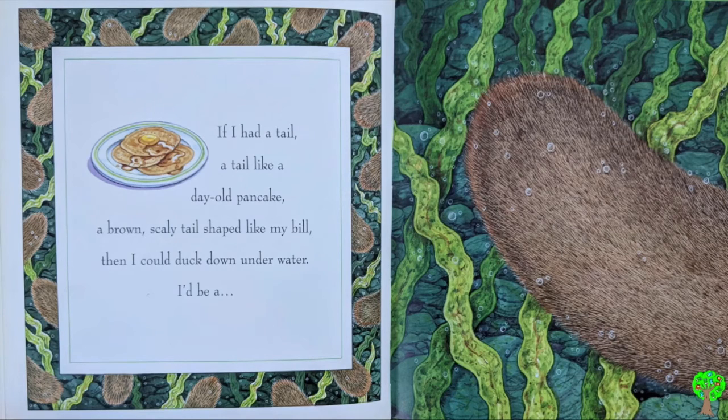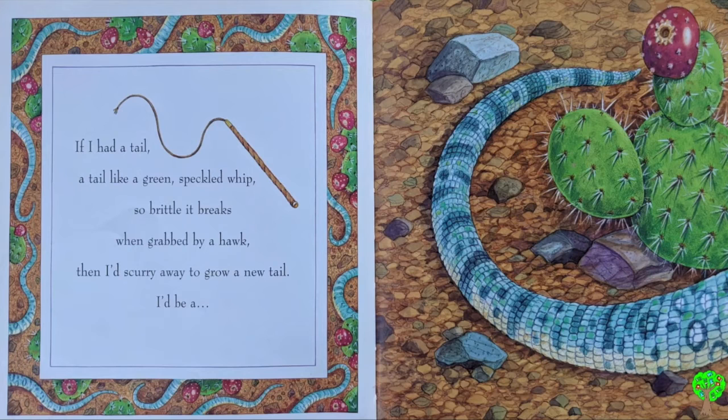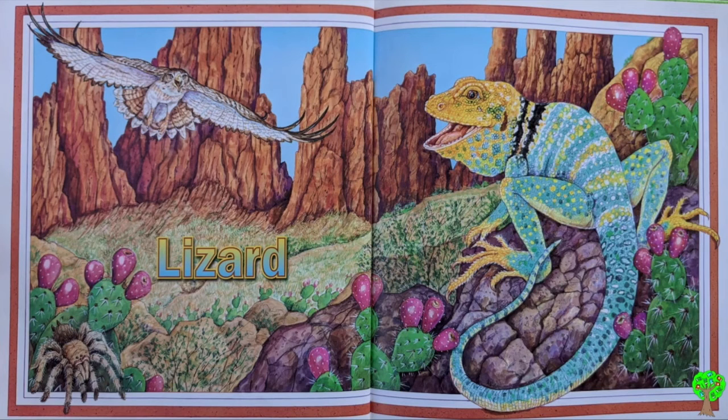If I had a tail like a day-old pancake, a brown scaly tail shaped like my bill, then I could duck down underwater. I'd be a platypus. If I had a tail like a green speckled whip, so brittle it breaks when grabbed by a hawk, then I'd scurry away to grow a new tail. I'd be a lizard.